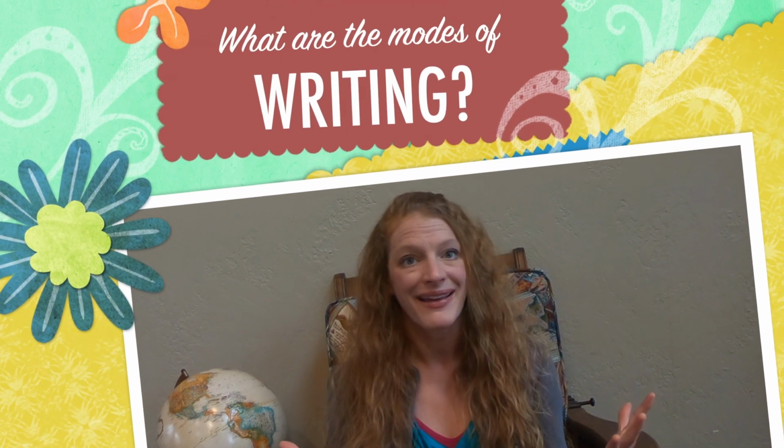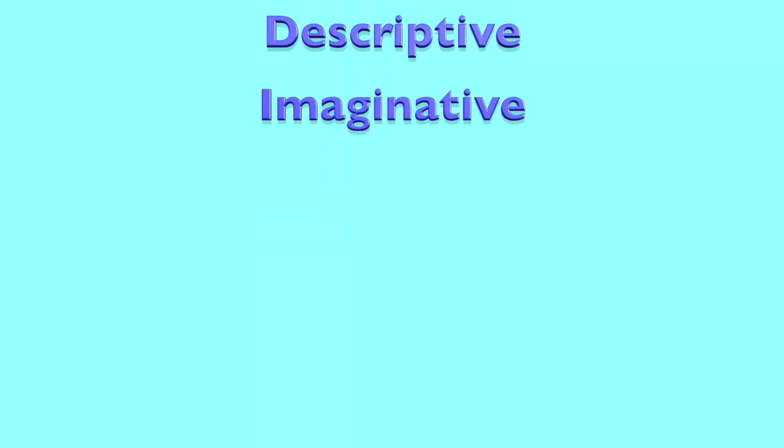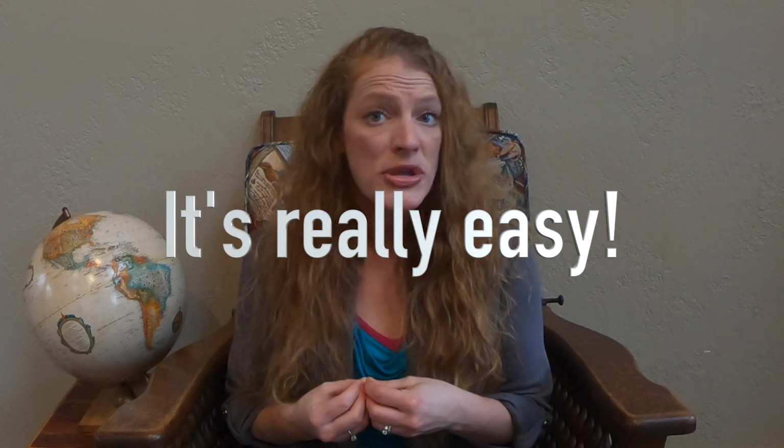Students need a lot of practice to become proficient in the various modes of writing. So you might be asking yourself, what are the modes of writing? Well, they are narrative, expository, persuasive, descriptive, imaginative. You can provide practice for students by adding a writing mode to your prompt to help your students understand whether they need to tell a story or to inform or to explain or to construct an argument. Maybe you want them to paint a picture with words or create a new way of saying things. It's really easy. All you really need to do is add a writing mode to the format.